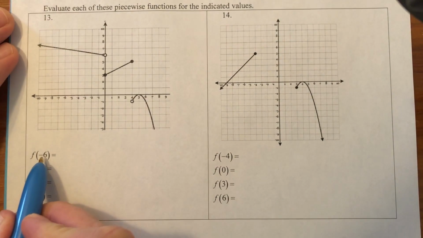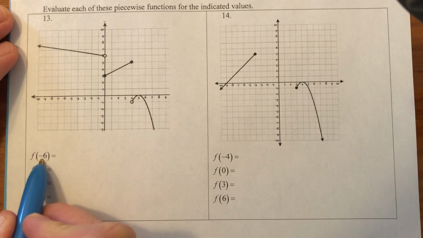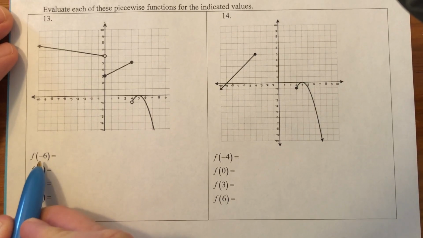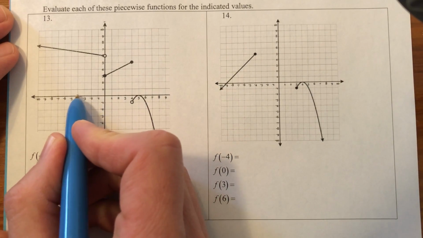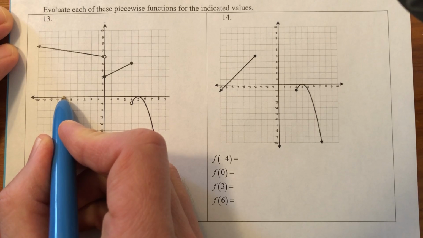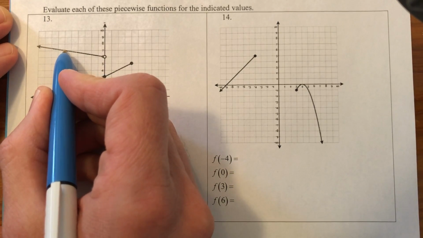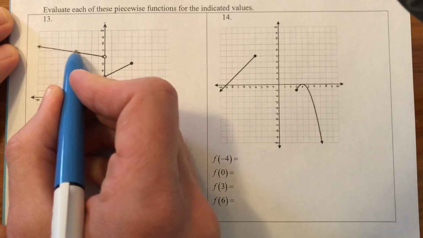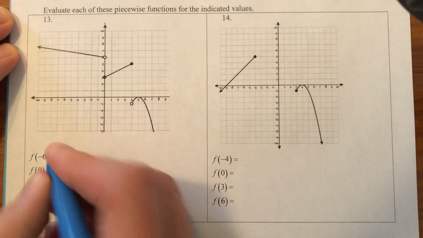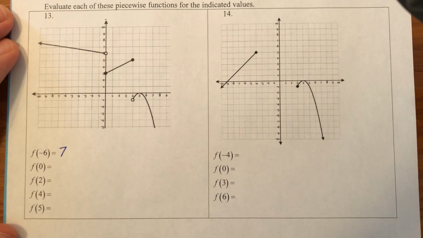Okay, this is the x value. So here's what I'm going to do. I'm going to find out what the y value is at negative 6. So 1, 2, 3, 4, 5, negative 6. And then I slide up, and it's right here. So wherever here is, whatever the y value is here, it is 7. And it's that easy. But it's not.